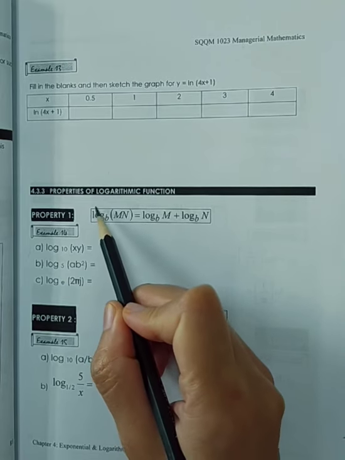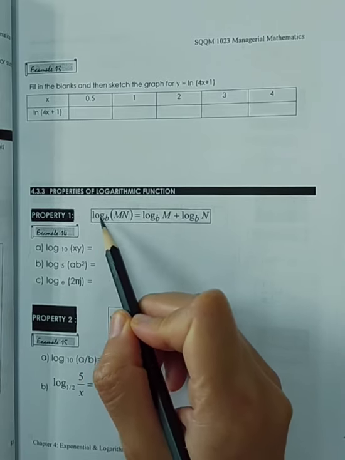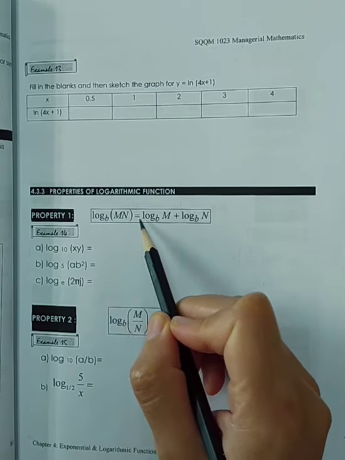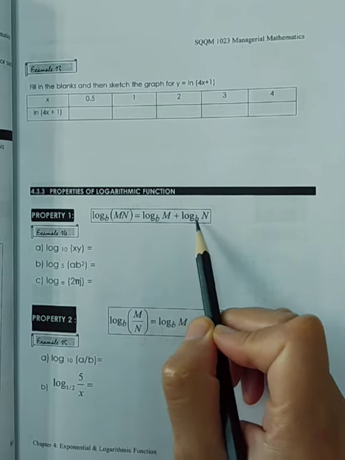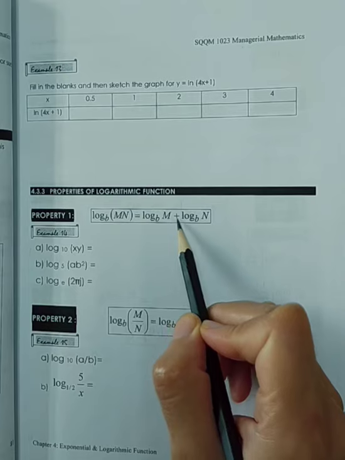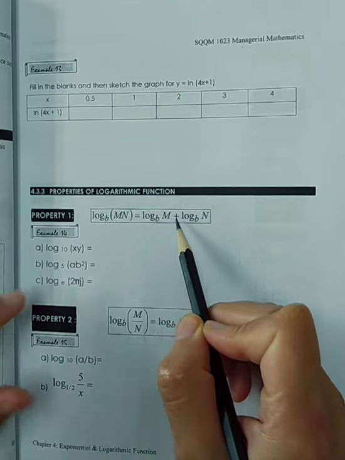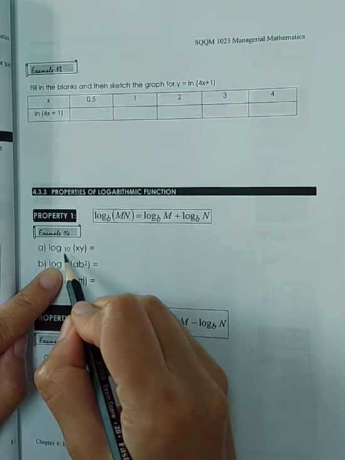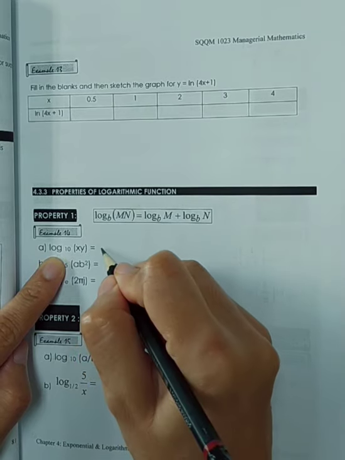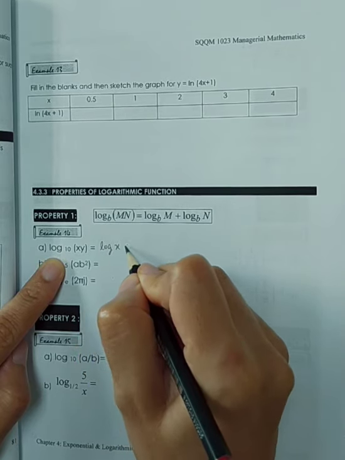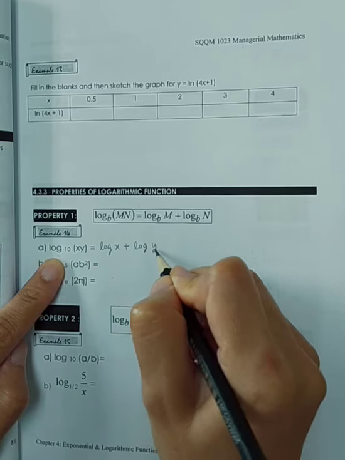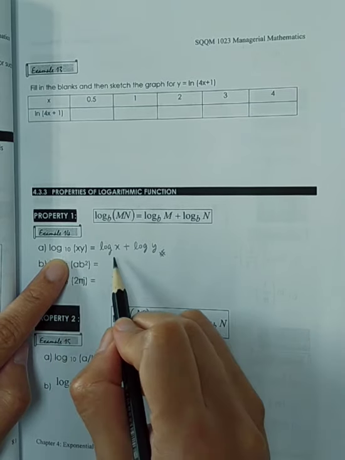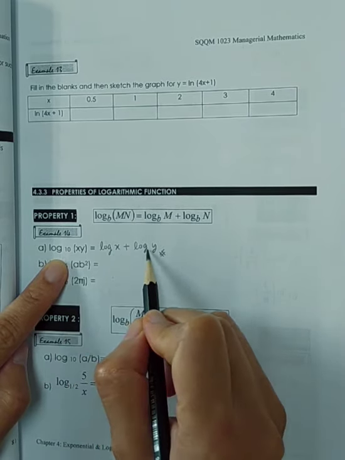If you have single log of mn, you can actually write it as individual logs, and the operation is addition. So for example A, you have single log base 10 here, so you can write log x plus log y. Since it's log base 10, I can simply write log without the base.